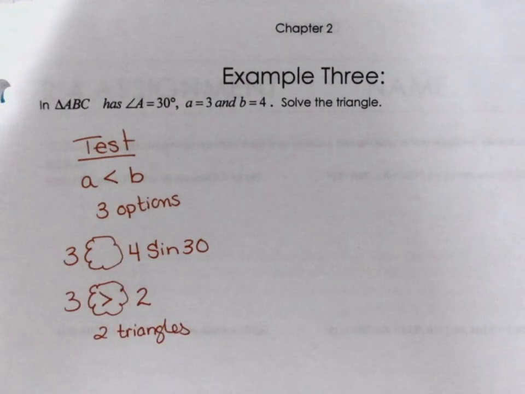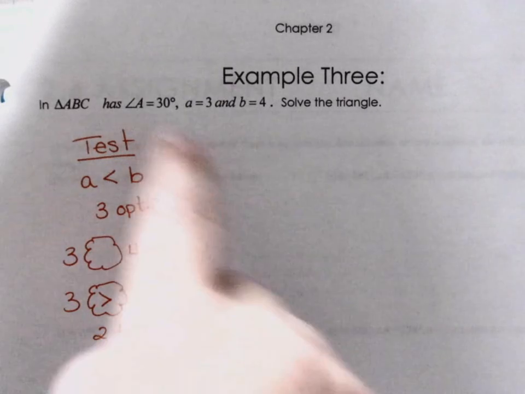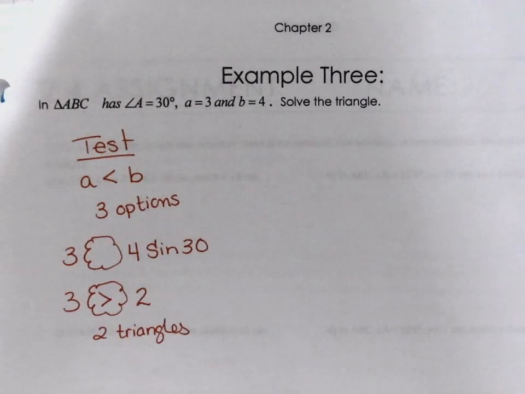And I write everything down. There's a lot of information, so I try to write everything down to keep myself organized. And remember, that's going to be worth a mark on these type of questions.